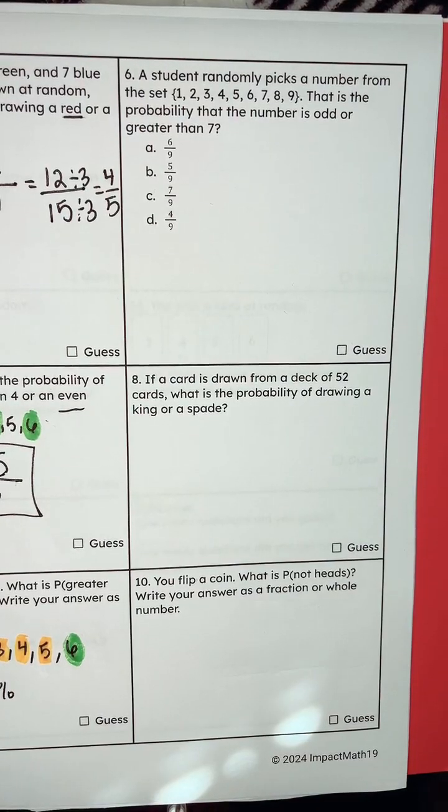A student randomly picks a number from the set 1, 2, 3, 4, 5, 6, 7, 8, 9. What is the probability that the number is odd or greater than 7? Are you guys getting A, B, C, or D?